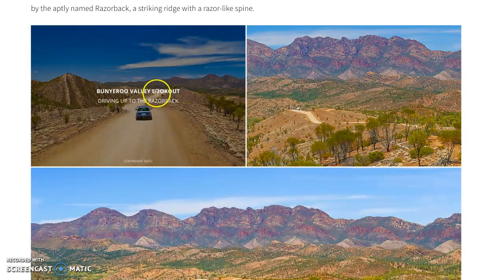The alt text, say for this image here, is going to start at the most real to the most obscure. And what I mean by that is for this image, the alt text might be: car driving along Bunyaroo Valley Lookout, Flinders Ranges, South Australia. That will be the alt text.